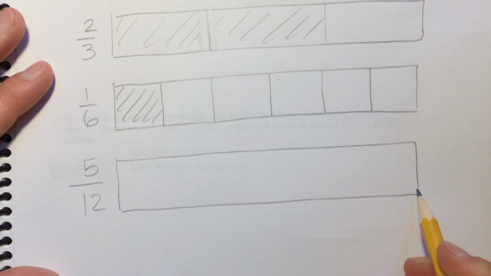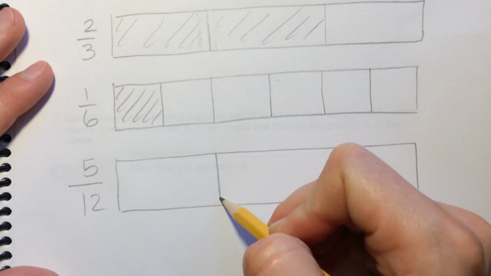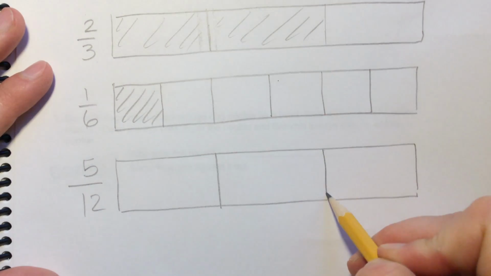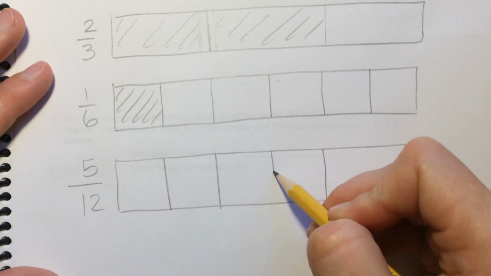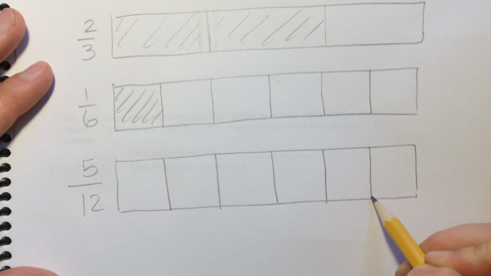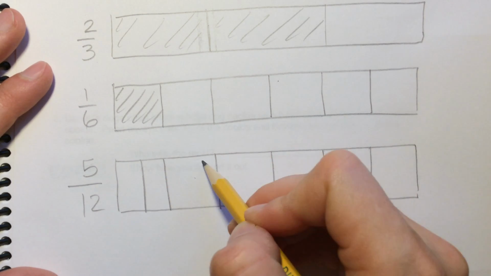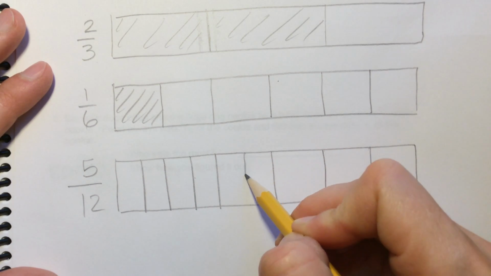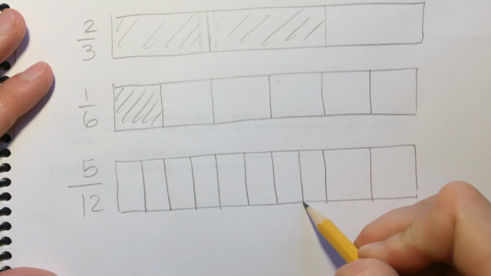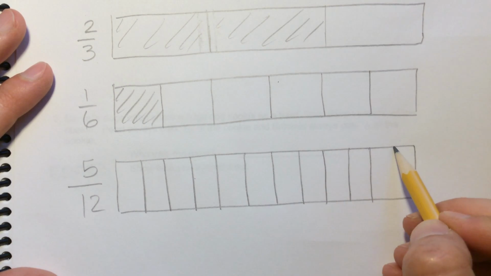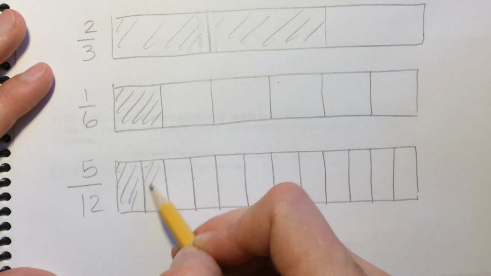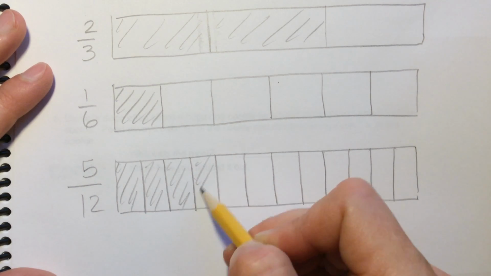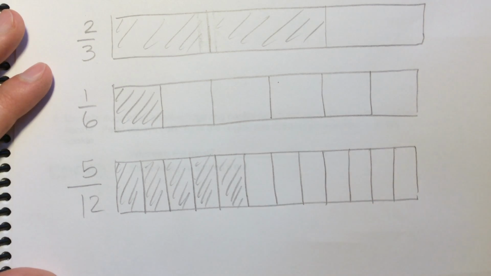So again, 1, 2, 3, 4, 5, 6, and then 1, 2, 3, 4, 5, 6, 7, 8, 9, 10, 11, 12. And then it's 5/12. So 1/12, 2/12, 3/12, 4/12, 5/12.